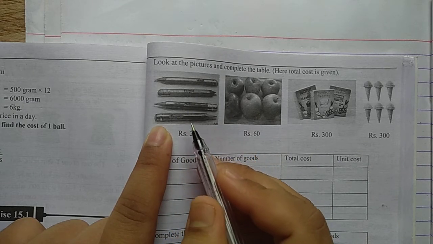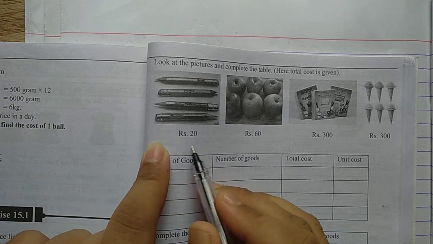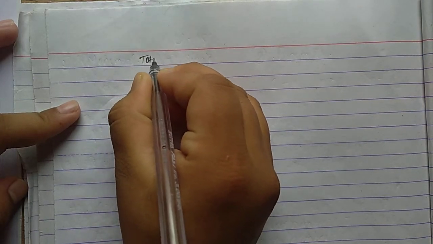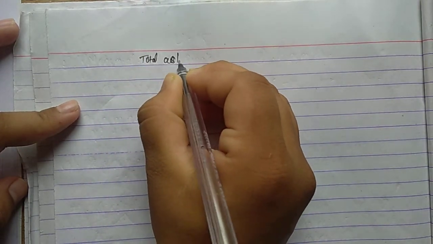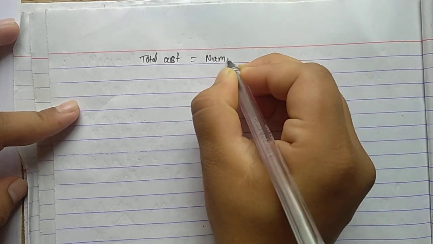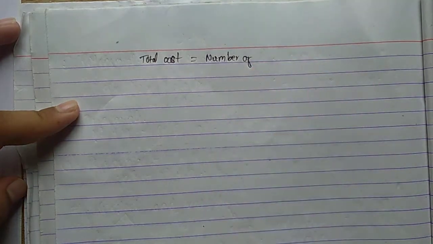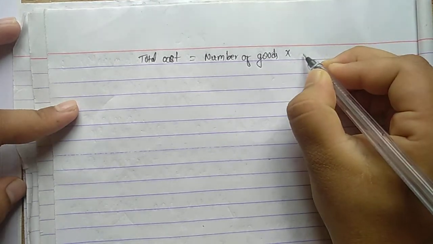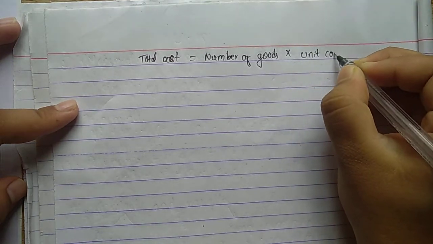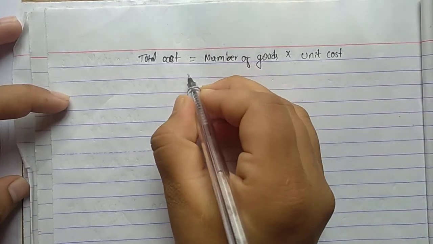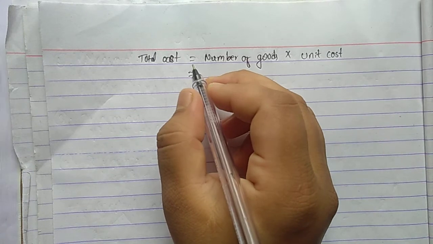4 pencils has been given, and the total cost is 20. So we have the formula. We have the very first formula, that is total cost equals number of goods multiplied by unit cost, or you can say cost of unit material or one single material. So we have this formula, right?